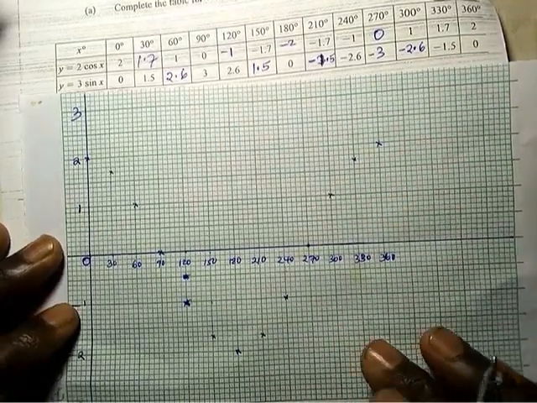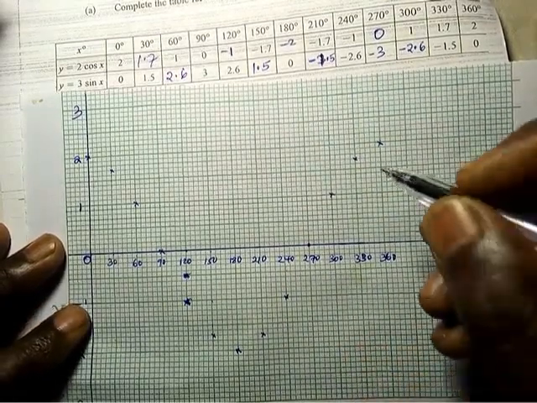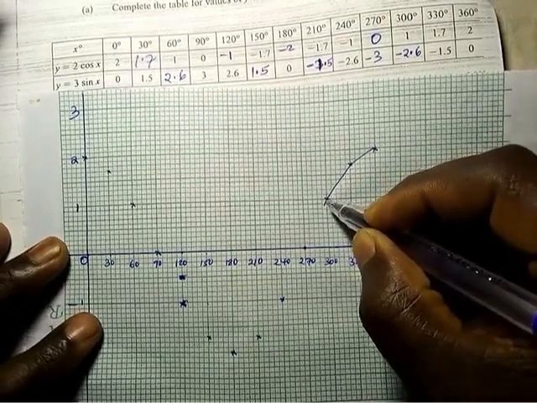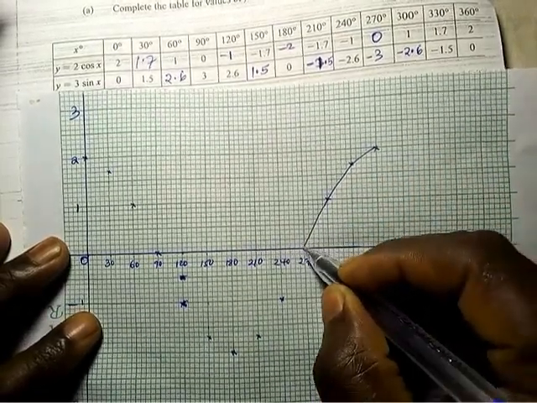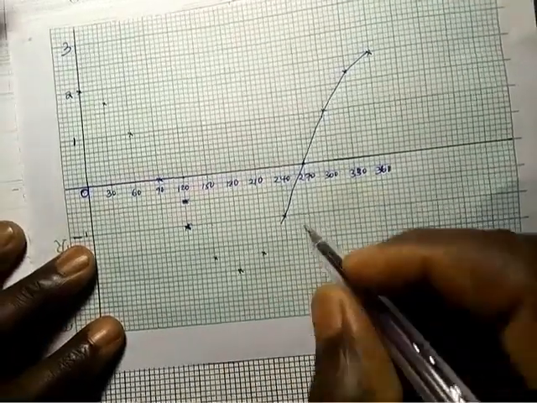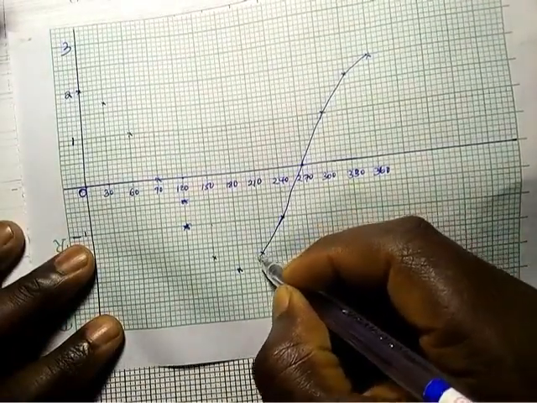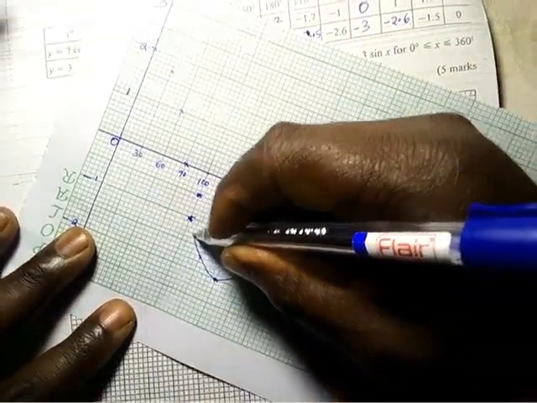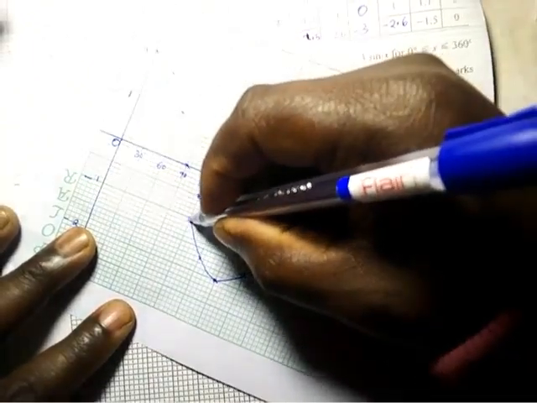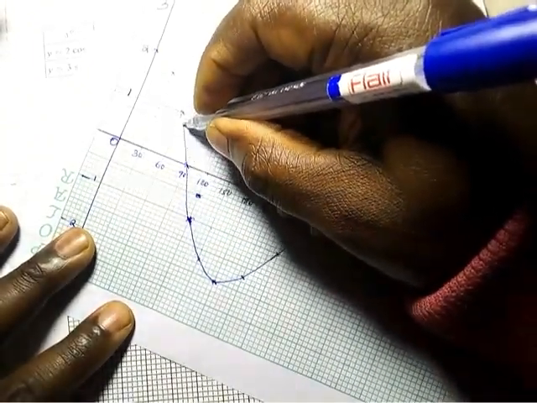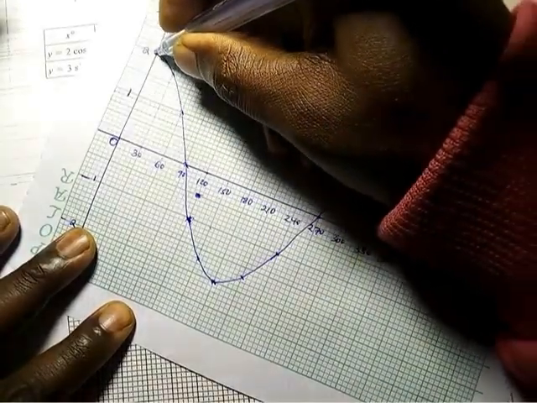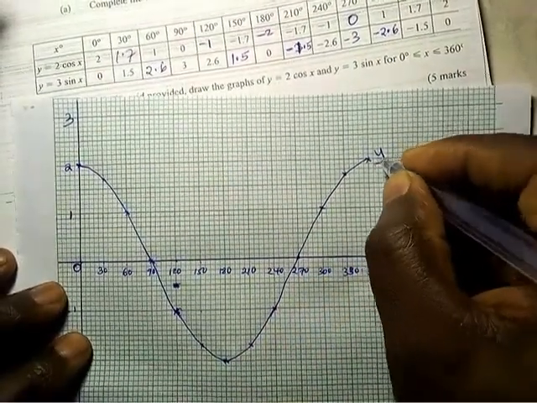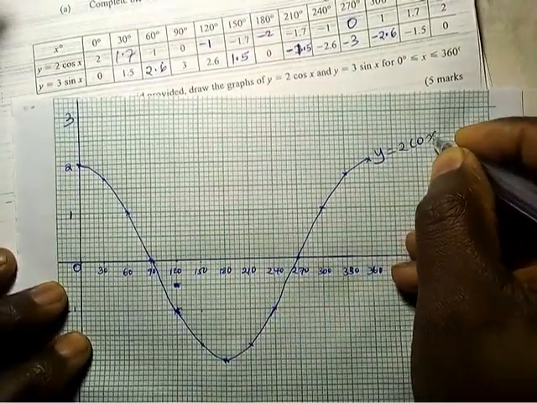Now we have our points, and then we plot a smooth curve. So a smooth curve, like this. Yes, a smooth curve. Like that. Once you have drawn that smooth curve, you label this curve. This is y is equal to 2 cos x.